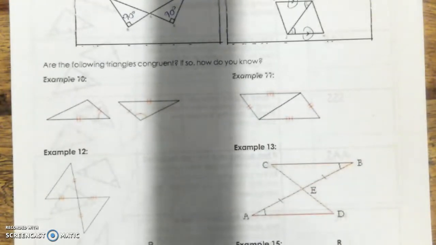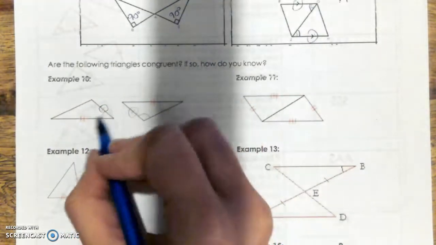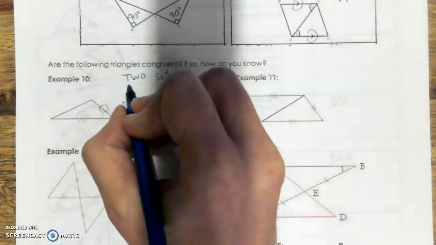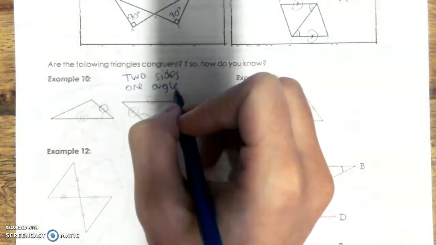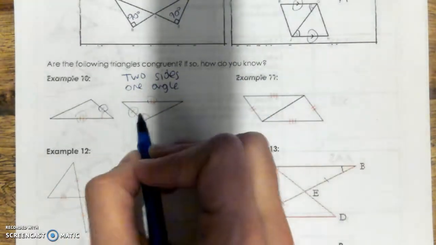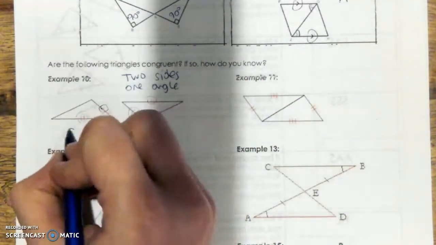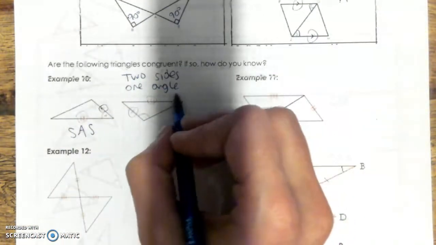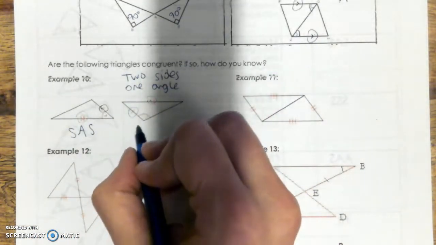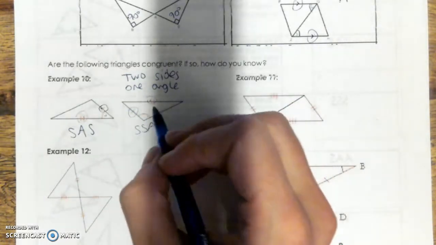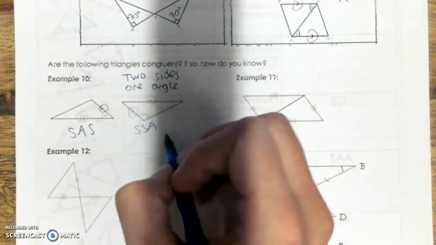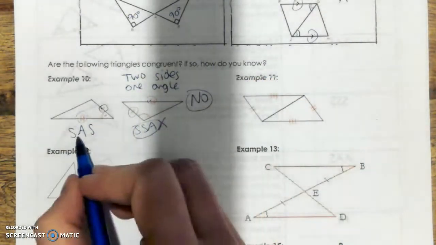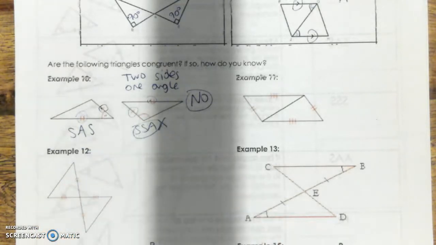All right, so looking at this, example 10. I have 2 sides and 1 angle. I have 2 sides and 1 angle. Does it work for one of my 5 postulates? We will find out. So order matters. Side, angle, side. So this triangle has a side, an angle, and a side. See how the angle is included in between those 2 sides? This triangle has side, side, angle. It's not side, angle, side. For it to be side, angle, side, it would have to be the included angle right here, and it's not. It's this one. So I cannot say that these 2 triangles are congruent because they're not both side, angle, side. They don't have corresponding sides with an included angle.